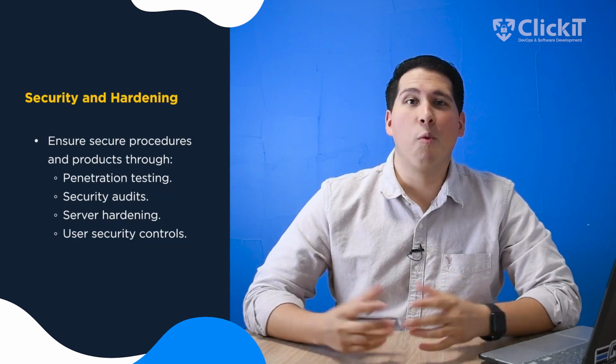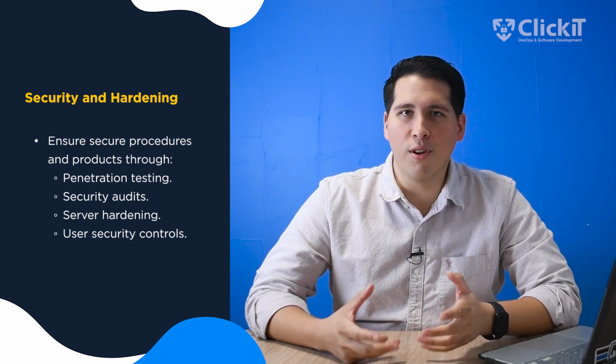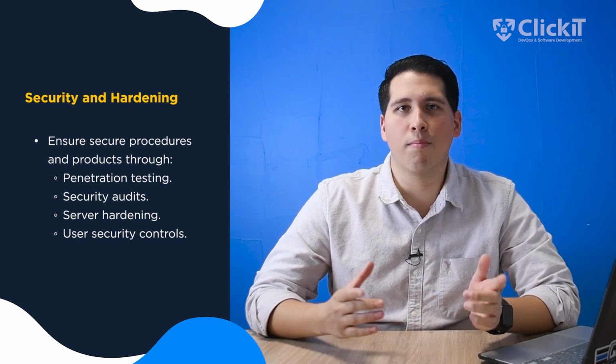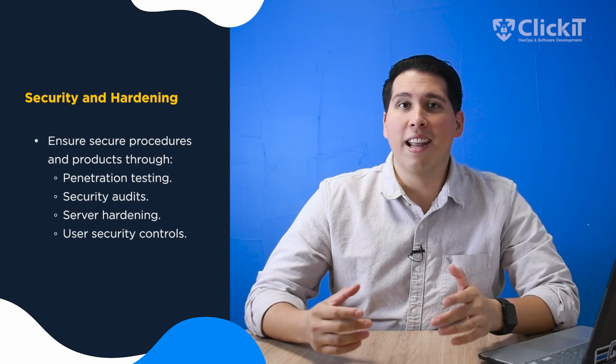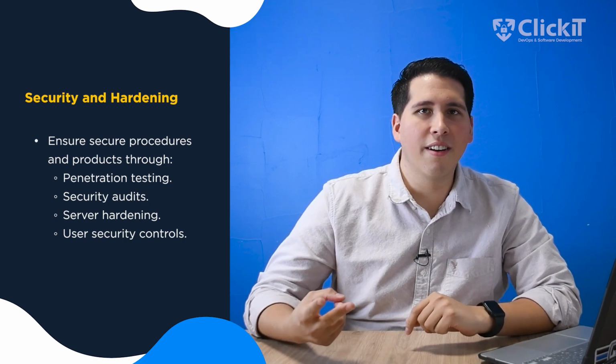Security and hardening. One of the most important responsibilities of DevOps that we should keep in mind, as I've mentioned before, is to have security in all of our procedures and final delivered products for our clients. That includes penetration testing, security audits, server hardening, and user security controls too.